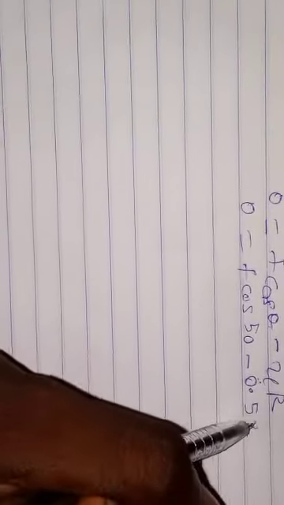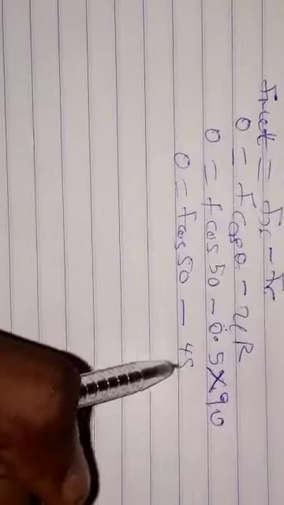Then what's your Fx? Fx is F cos theta minus what's frictional force? Mu R. So 0 is equal to F cos 50 minus what's mu? We've gotten it already, 0.5. You remember how we got it? Yes, times R. What's R? 90. So 0 is equal to F cos 50 minus 45. Oh no, I'm sorry, our R should be 90 minus F sin 50.